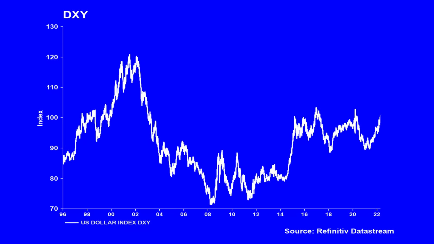Whilst investors are currently focused on inflation and interest rates, there are some absolutely huge levels that are being tested in the currency markets, with the dollar index, the DXY, testing a 20-year trend. So what are the implications if the US dollar breaks higher? That's the big conversation.